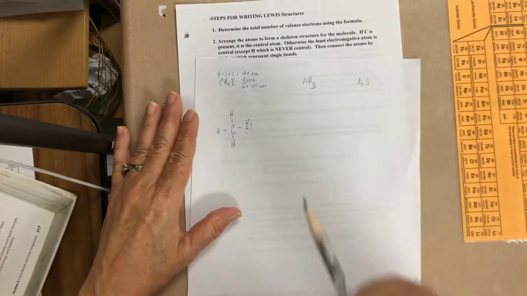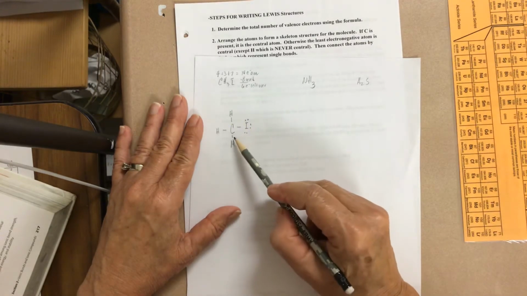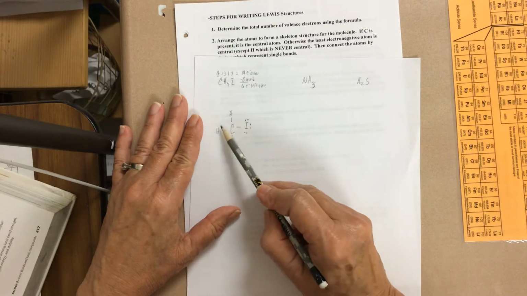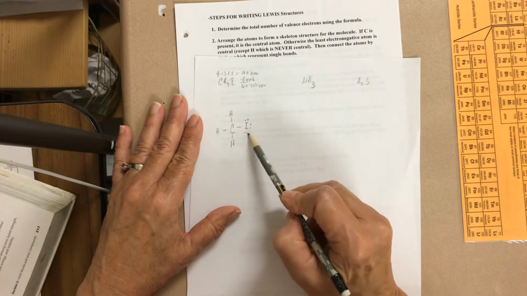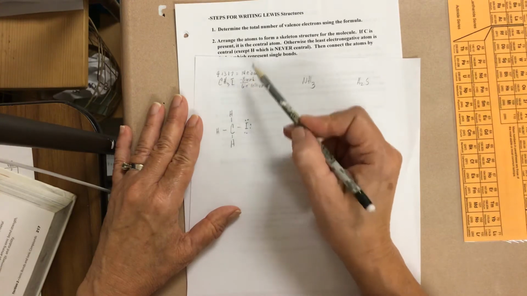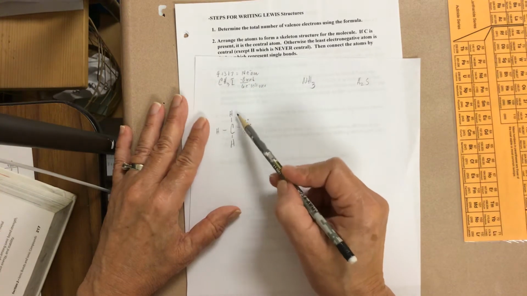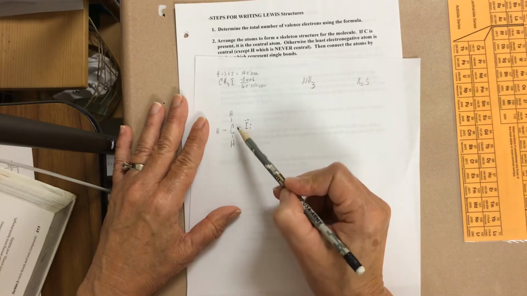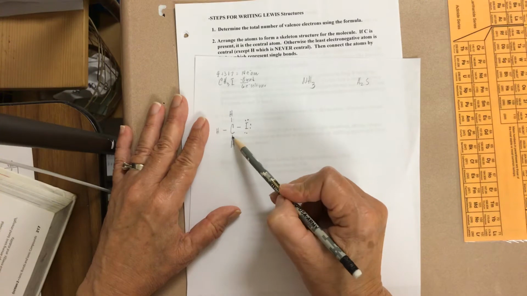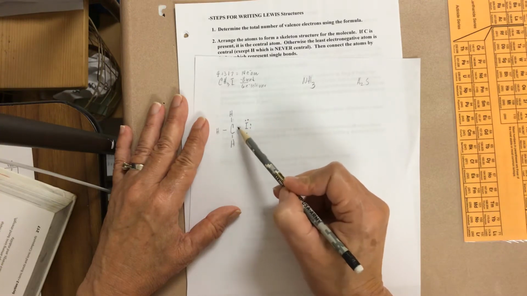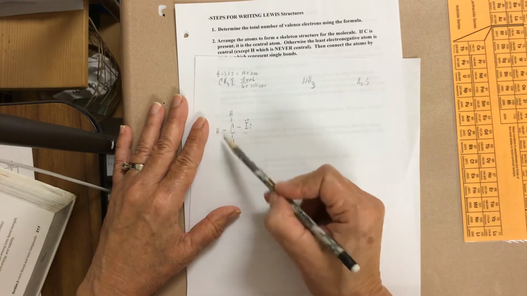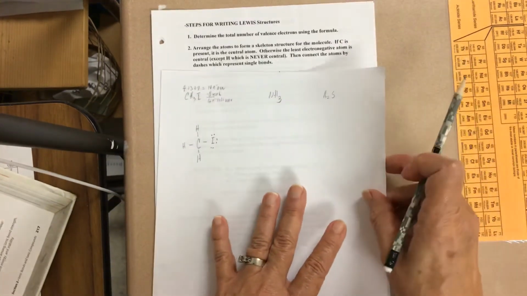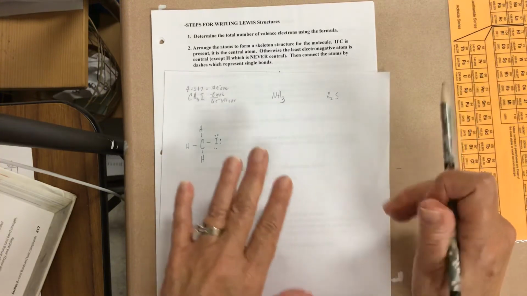Okay, after you do this, go back and count how many electrons you have used and make sure it's what you had available. So we have used 2, 4, 6, 8, 10, 12, 14. We had 14 available. Then check to see if everybody has what they need. This hydrogen has 2, this hydrogen has 2, this hydrogen has 2, this carbon has 2, 4, 6, 8, and this iodine has 2, 4, 6, 8. So this is the Lewis structure for CH3I. If you want, put it on pause and try the next 2, and then join me back.